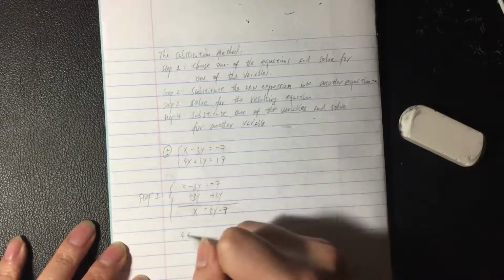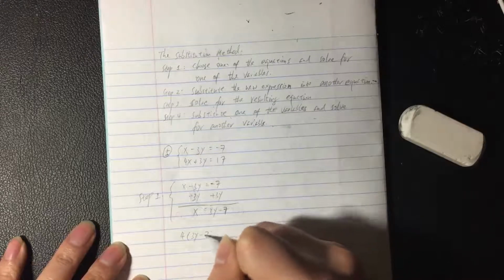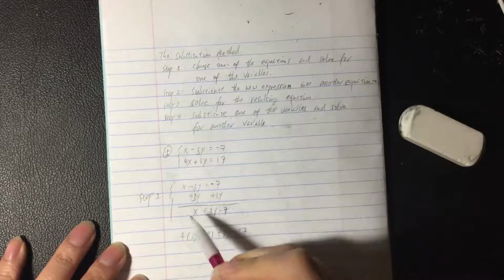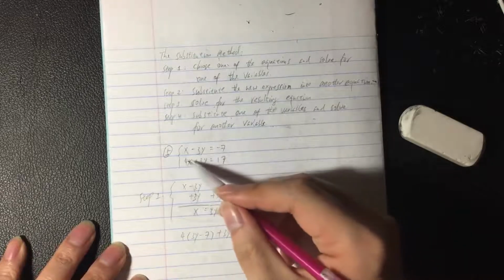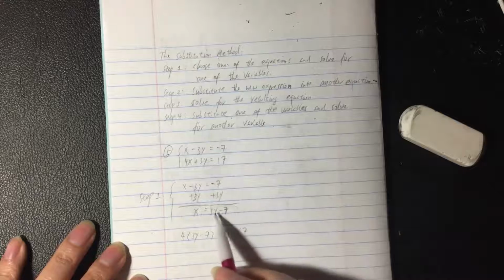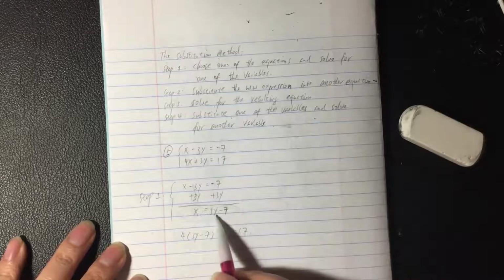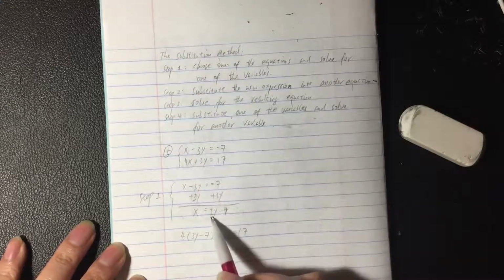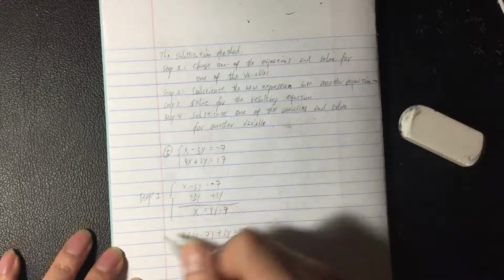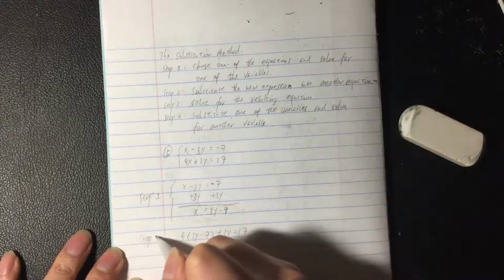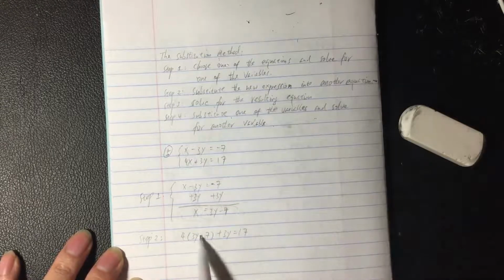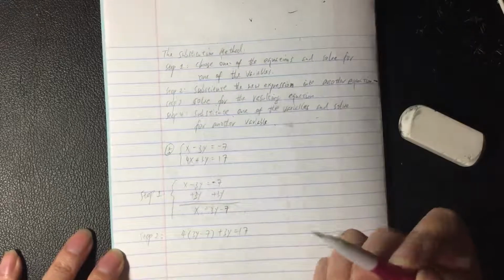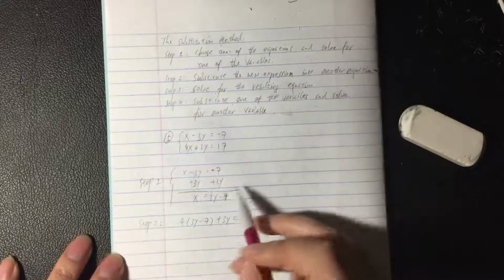I have 4 times (3y minus 7) plus 3y equal to 17. In the second equation, I replace x with 3y minus 7 because x equal to 3y minus 7. That's step 2. Substitute the new expression into another equation.